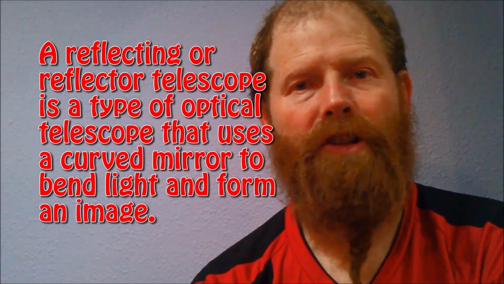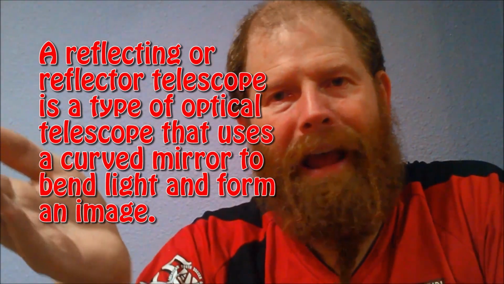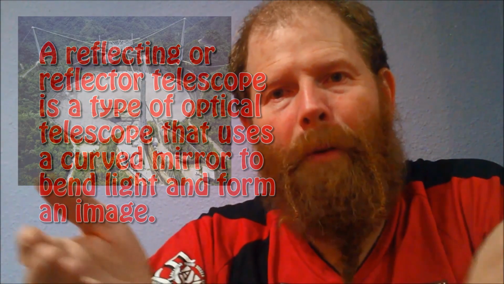Reflecting telescopes are great because you can support the back of the mirror. You can even build it into a mountainside, make a big cement dish, and then put a reflecting surface over that. And you can make it huge. And it's supported from the back. You've only got to clean one side. You've only got to polish one side. I think I just said the same thing. Oh well.